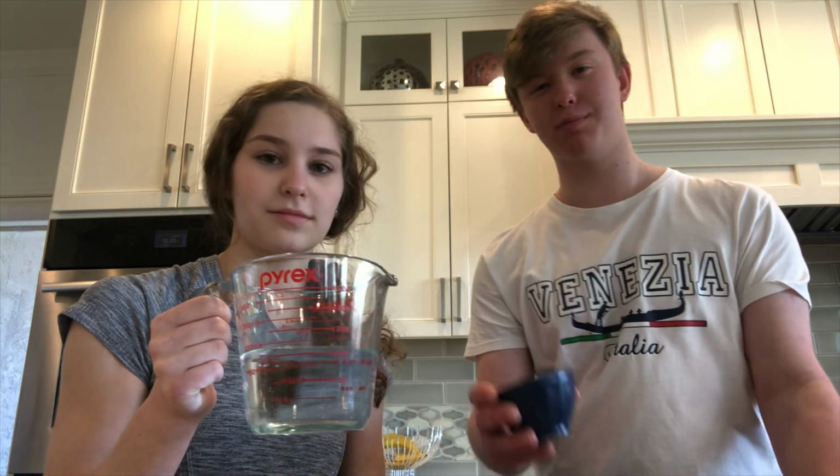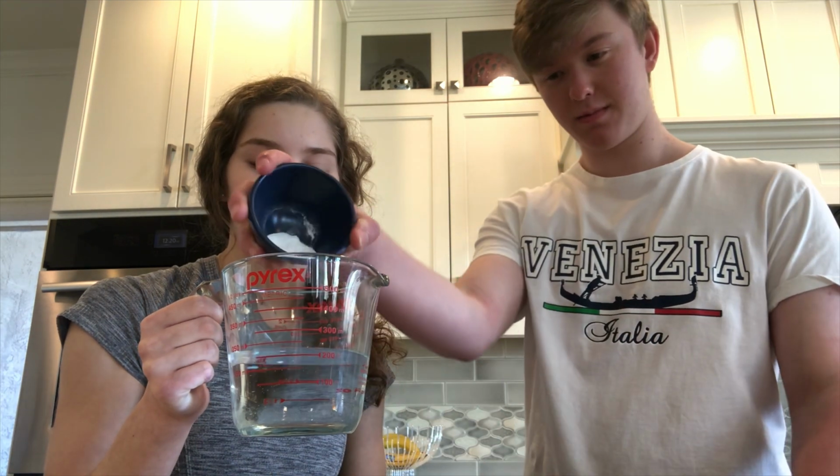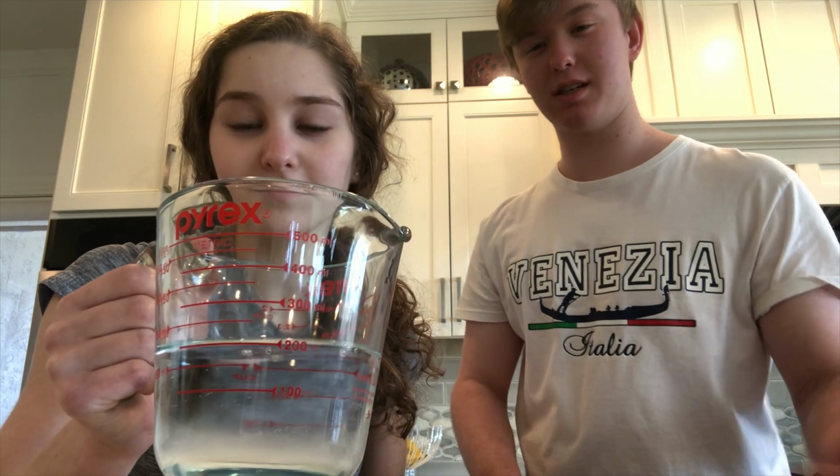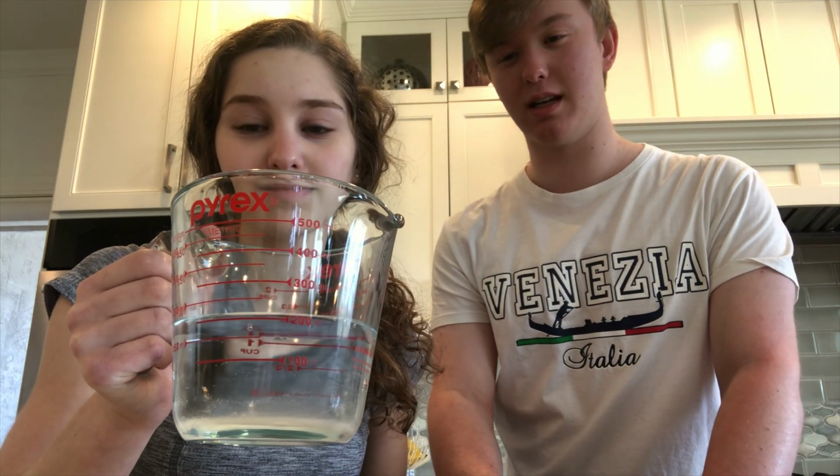To demonstrate this, we're going to do a quick experiment. So here I have a cup of warm water, half a teaspoon of baking soda, and 1 teaspoon of vinegar, which is an acid. Now I'm going to put in the baking soda. As you can see, nothing happens. It just goes to the bottom and doesn't react with the water.